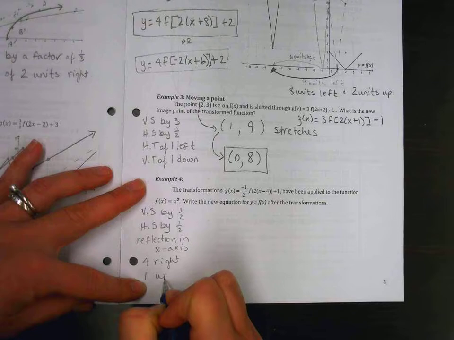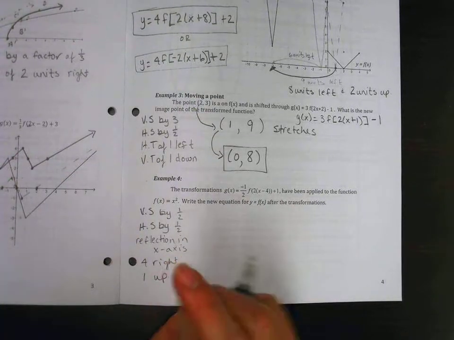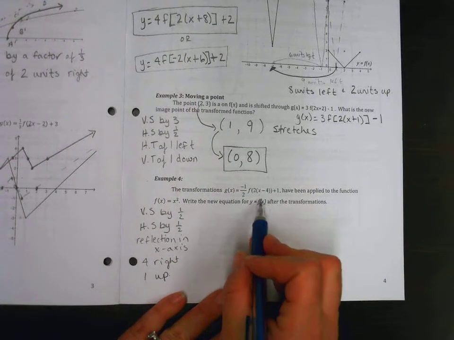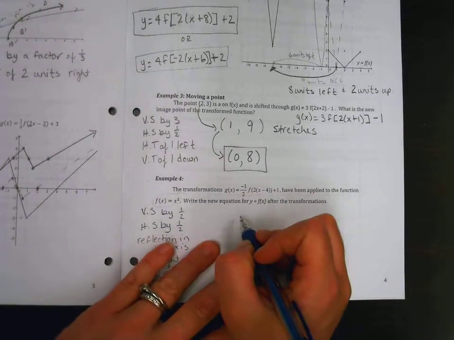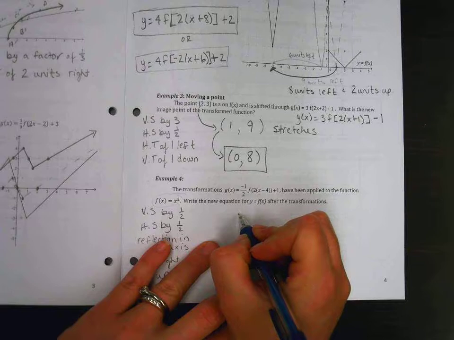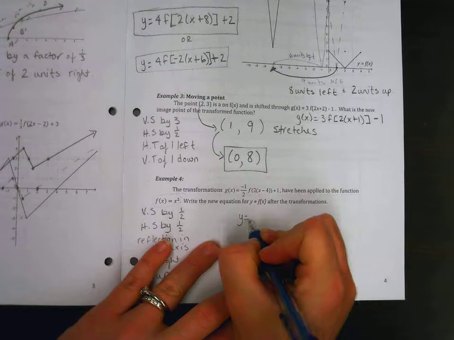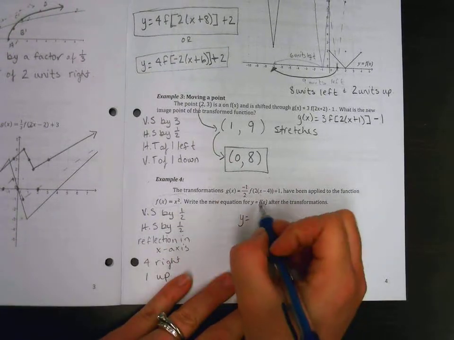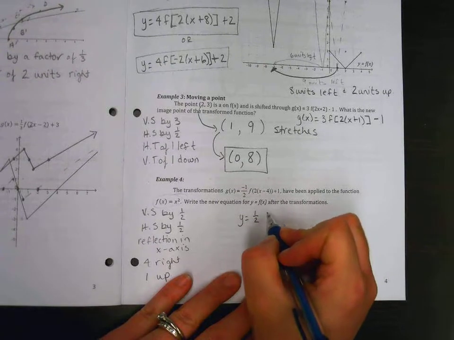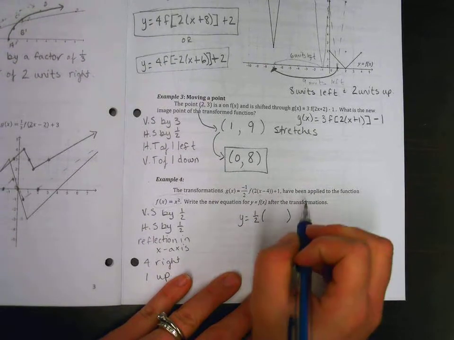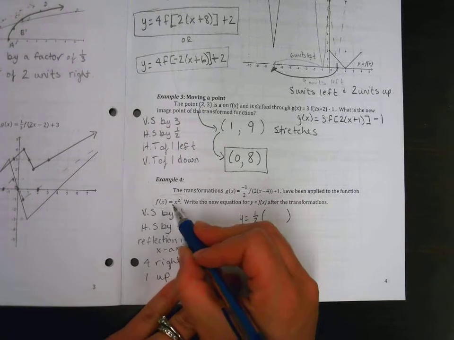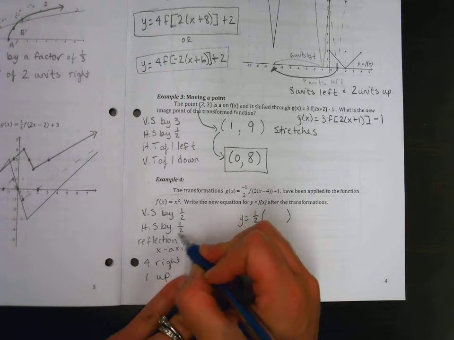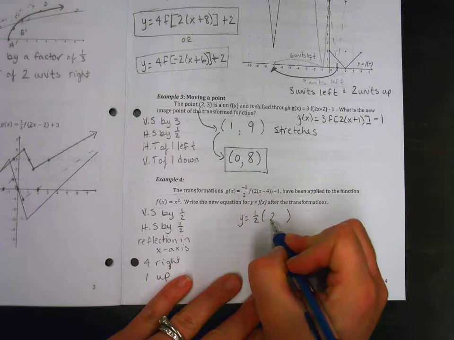Okay, so I am going to apply my stretches to this equation first. So we're going to write this in equation notation. My new equation would be y equals, I'm going to apply a 1/2 to the entire function. At the same time, I need to replace x with 2x. Remember, we reciprocate our horizontal stretch, and then I need to square that whole thing.